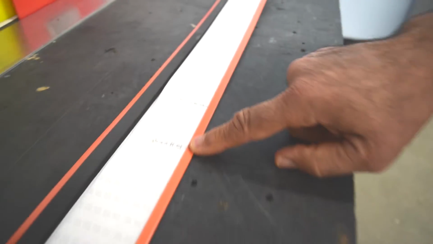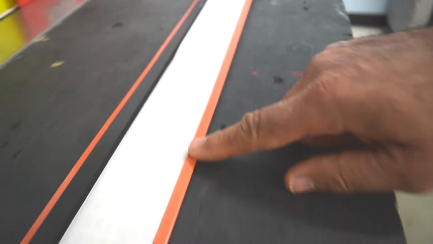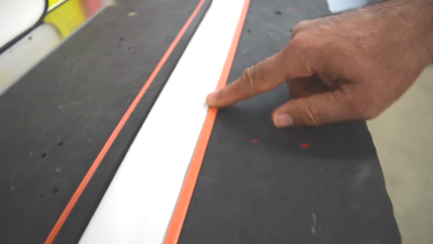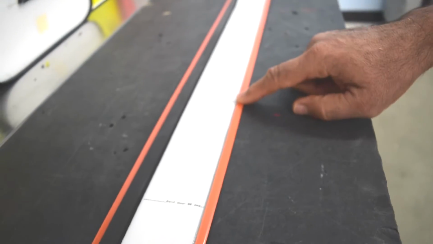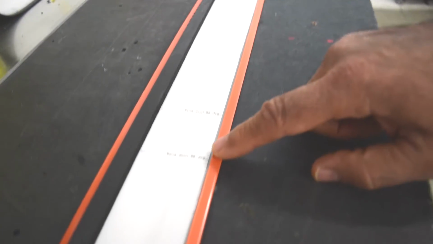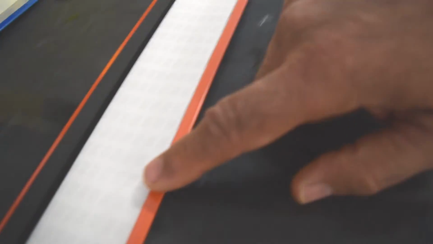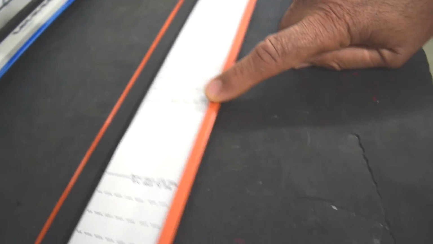We have a straight. It's going to be bend up, bend up. It's going to be an arc down, arc down with the bend down, bend down, bend down, bend up. And then it's going to carry on with an arc that is actually an arc up. Then bend down, bend down.